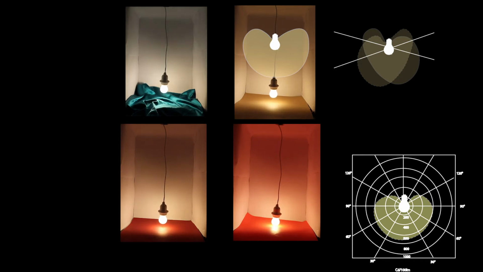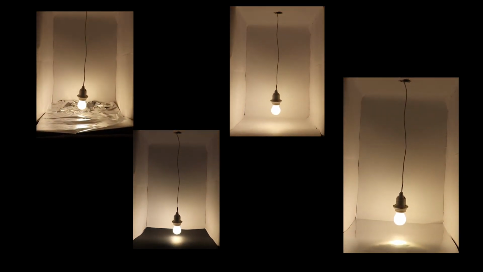You measure candelas with a luminance meter and then create a solid of how it would have looked if it was a room, the light, you could say.